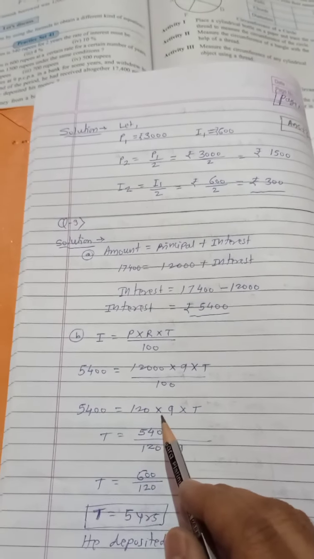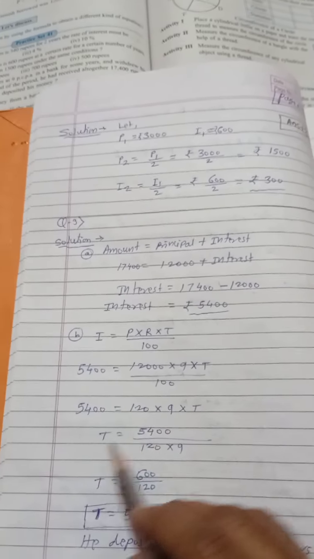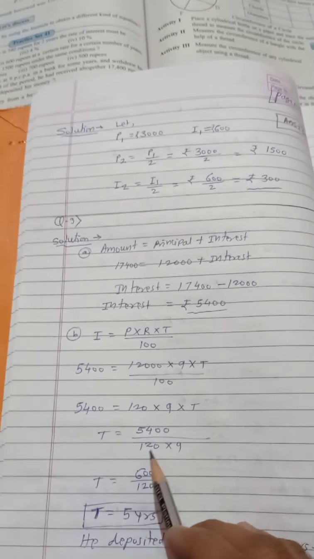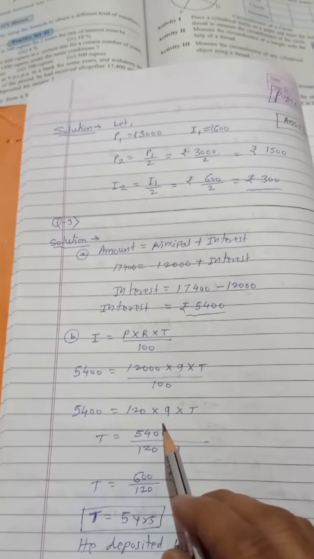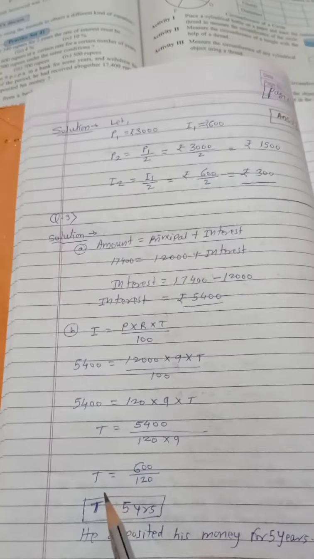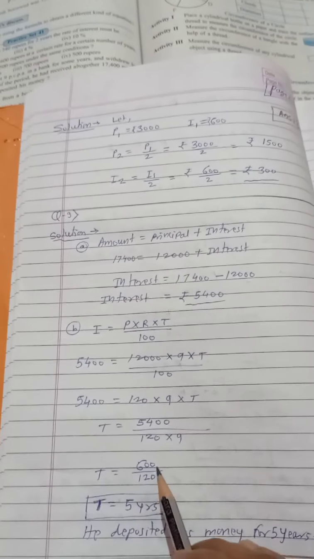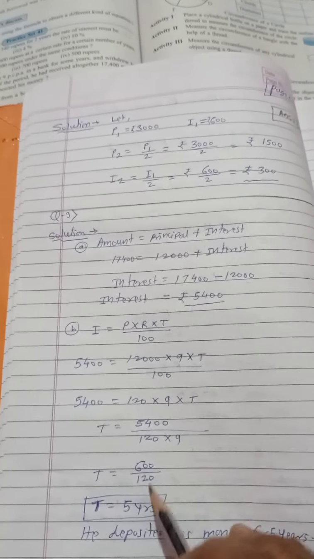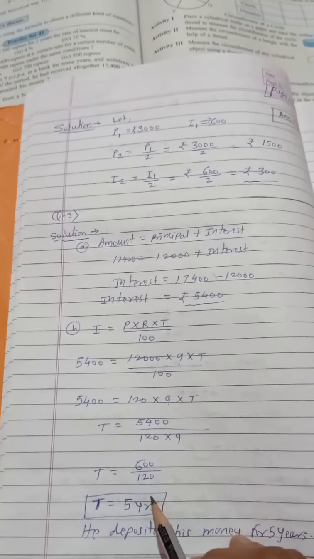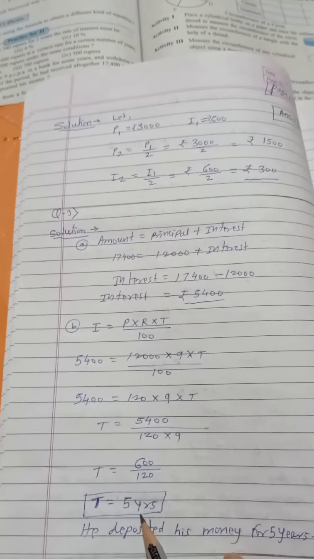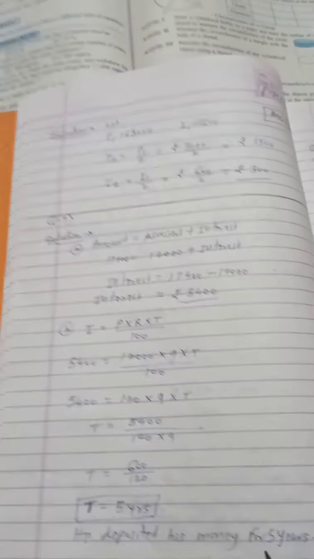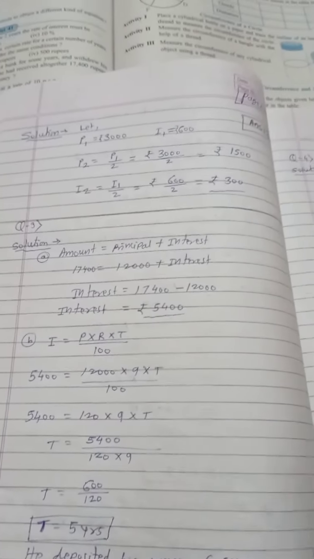Then you want to arrange this, you want to find out the time. Then you take this 120 into 9 to this side, means 5400 upon 120 multiplied by 9, means multiplication will become a division, and after simplification we get 600 upon 120, and again if the 0 gets cancelled, then 60 upon 12 gives 5 years, that is he deposited his money for 5 years. This gives the time.